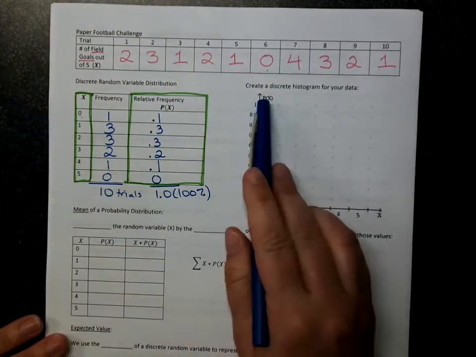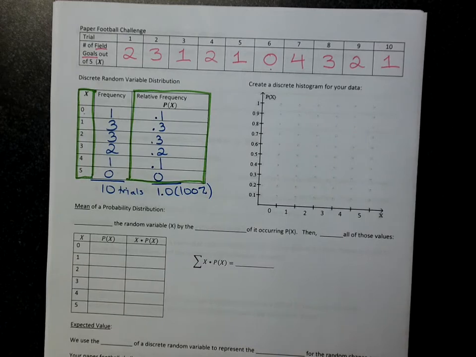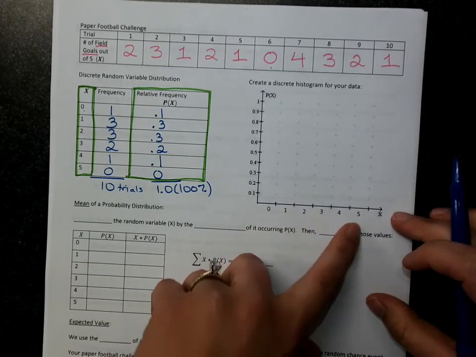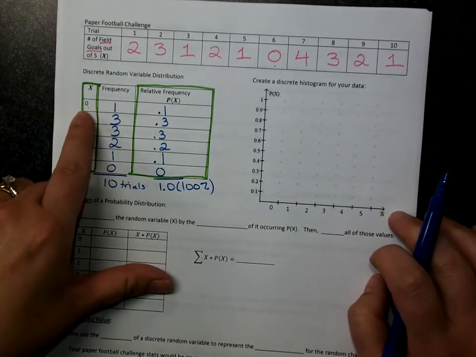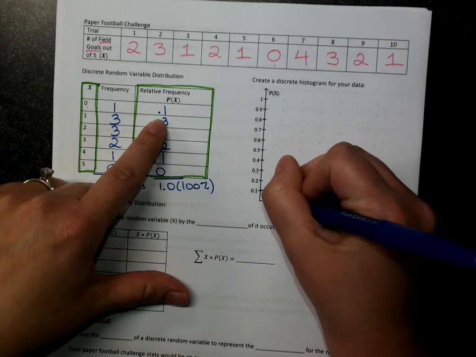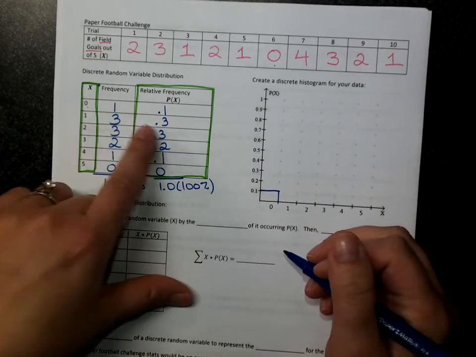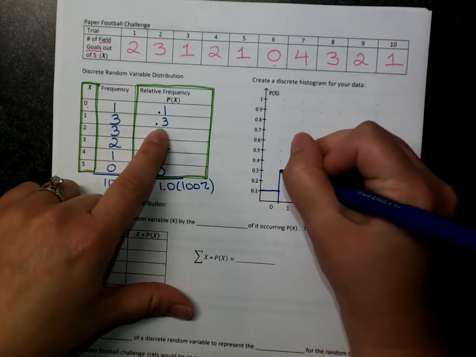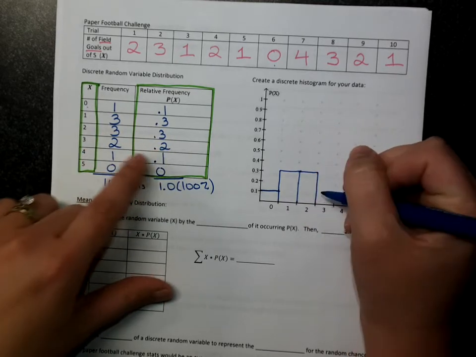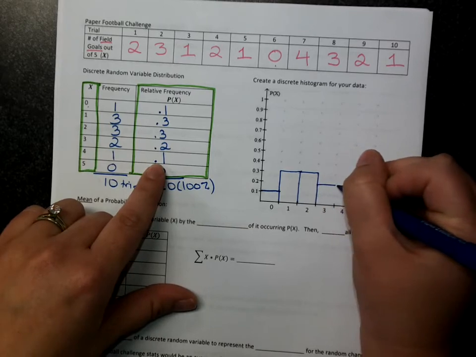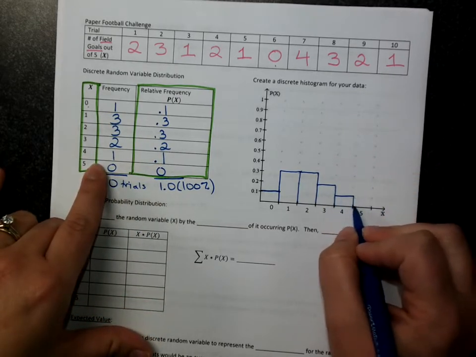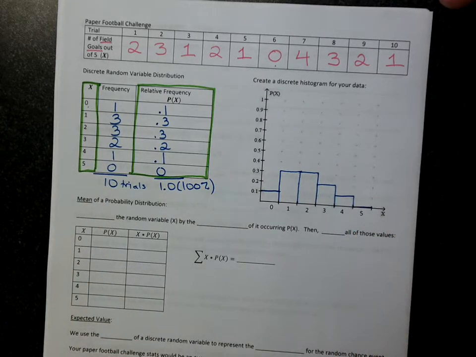So we're going to create a discrete histogram for our data. You have the numbers 0 through 5 along the bottom, centered between each mark. The relative frequency for 0 was 0.1, so we'll make that bar. The relative frequency for 1 is 0.3. Then we got 0.3 again for 2. For 3, our relative frequency was 0.2. And for 4, it was 0.1, and we did not have any outcome of 5.